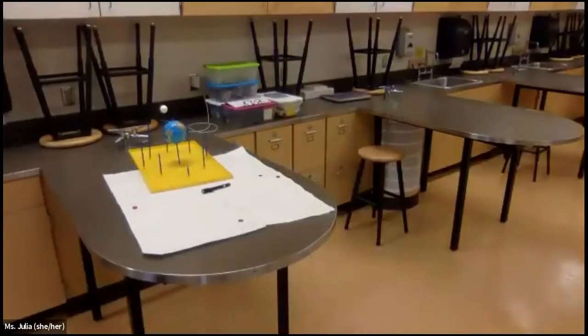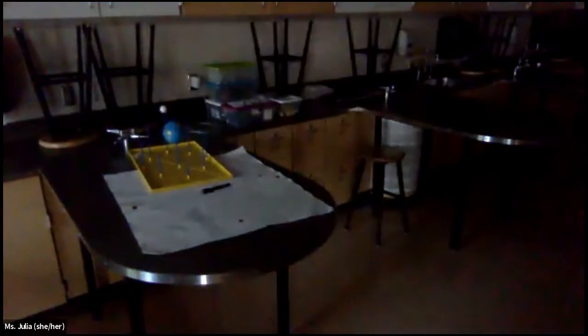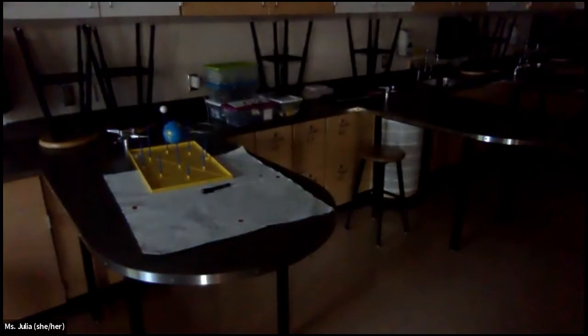So I'm going to turn out some lights. All right, here we are. Get my sun on. And remember, what we need is that full moon. So the full moon happens when the moon is on the other side of Earth from the sun.